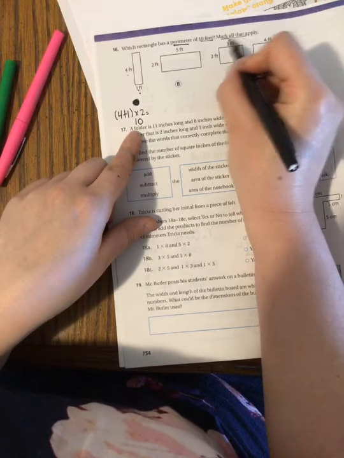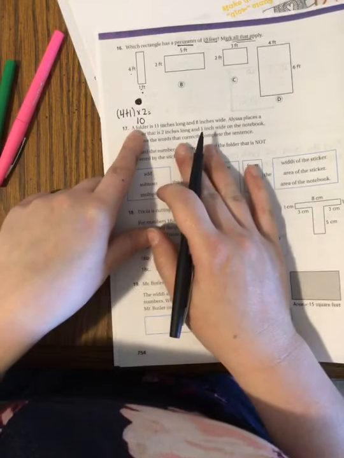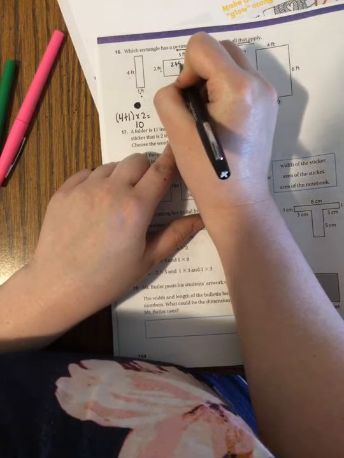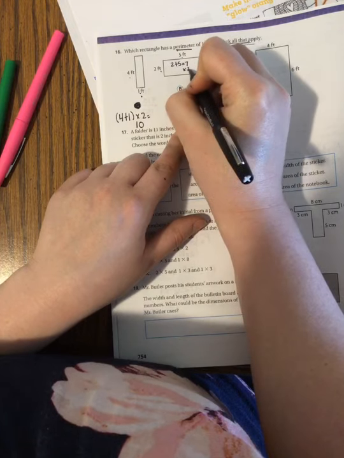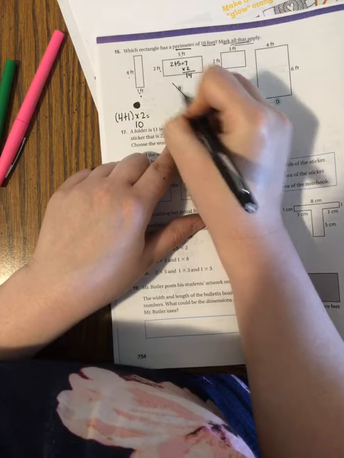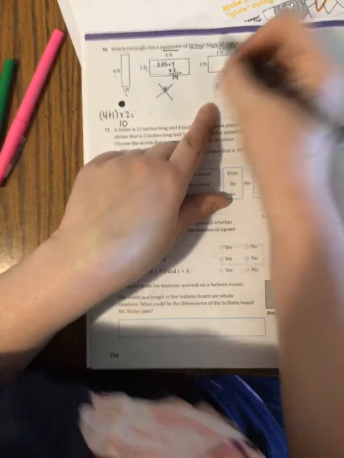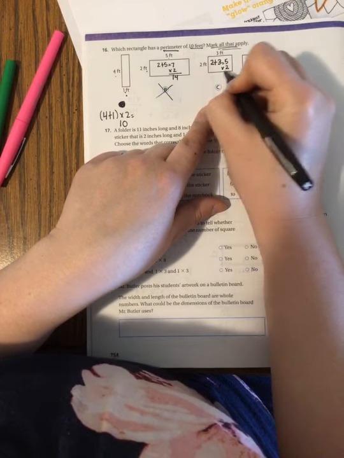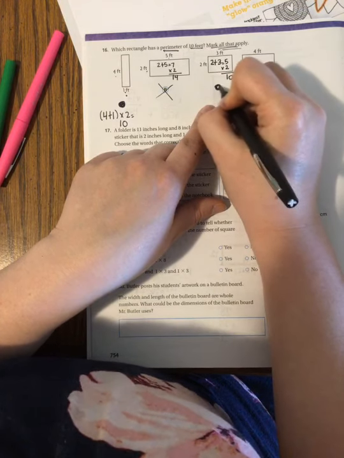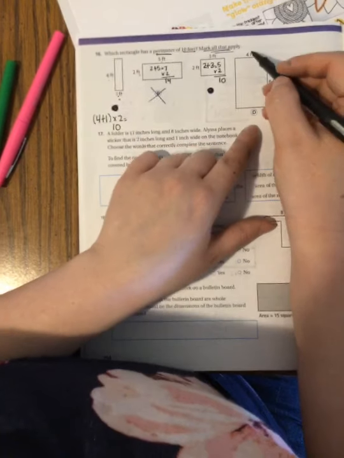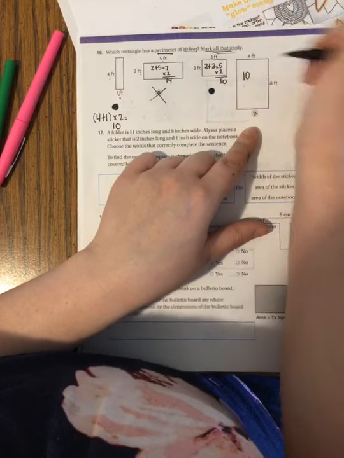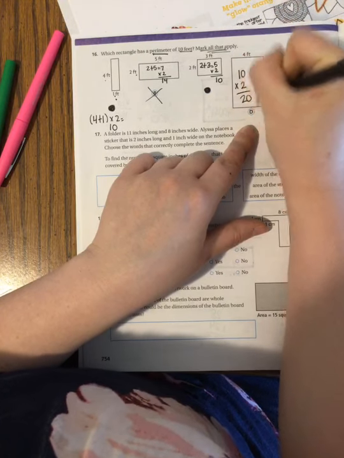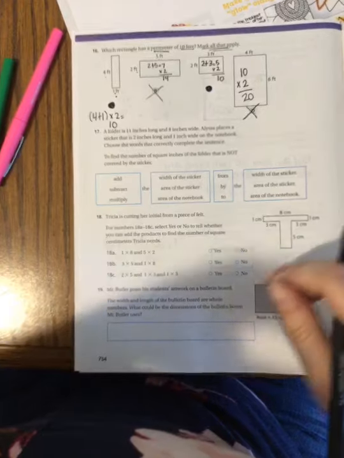And it says mark all that apply. So that means there's probably going to be more than one answer. 2 plus 5 is 7. 7 times 2 is 14. So that would not be an option. 2 plus 3 equals 5. 5 times 2 is 10. That would work. 4 plus 6 is 10, but we have to multiply it by 2 to get all 4 sides, which is 20, so that would not work.